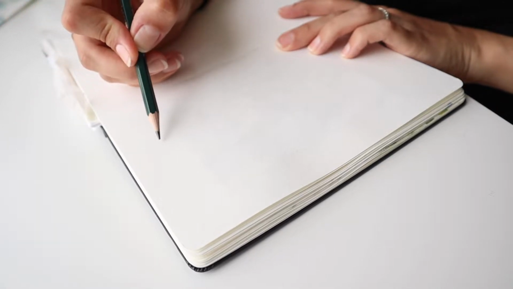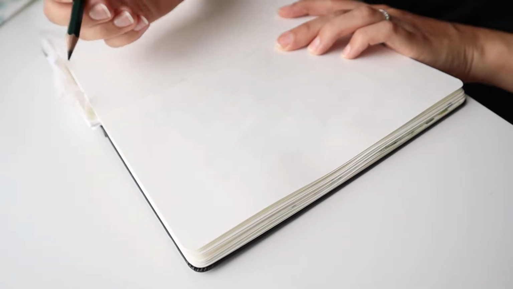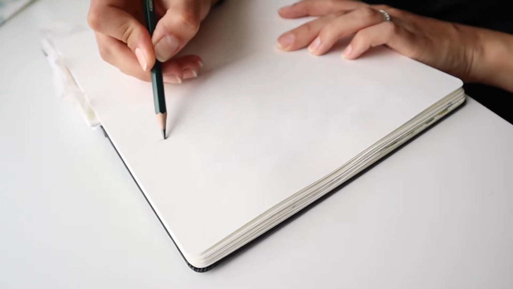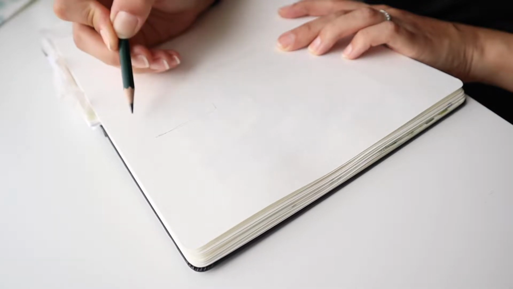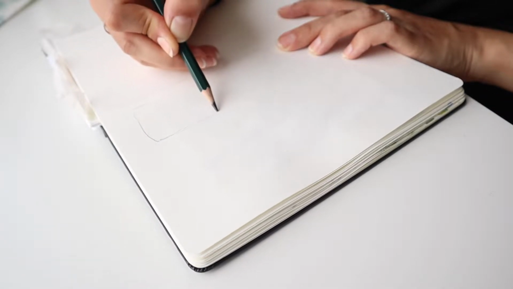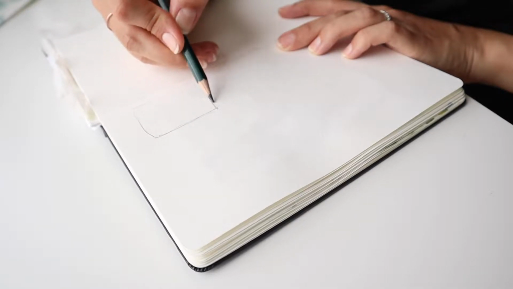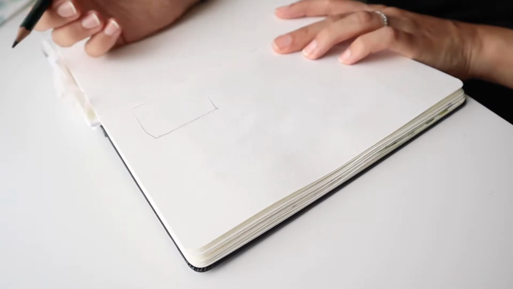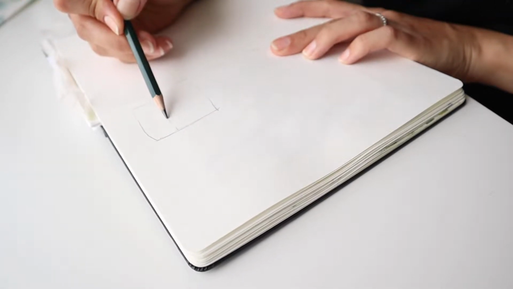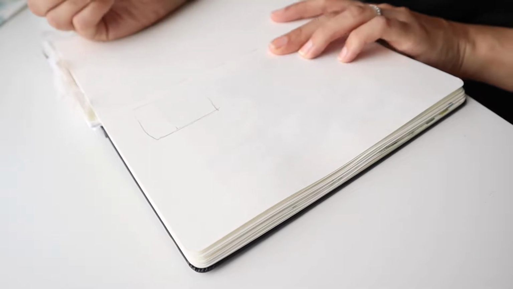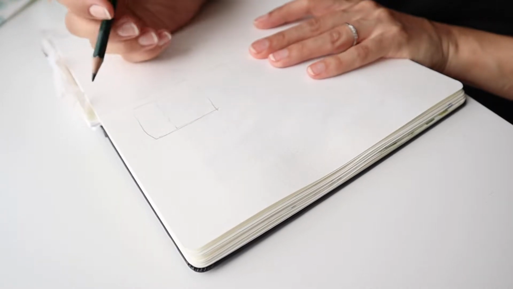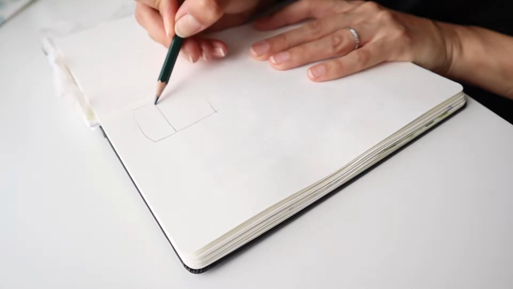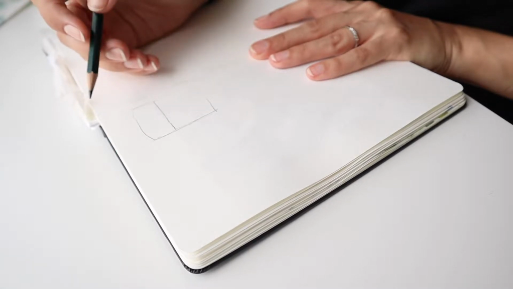So first I will try out a few different compositions. I think I will be working vertically, but we'll see. I will try a few horizontal thumbnail sketches just in case. So as I said, I really like mountains and I really like a few different elements, so I think I'll put my horizon line up higher a little bit just to see how that works. Let me make it a little thicker so you can see this on the video.